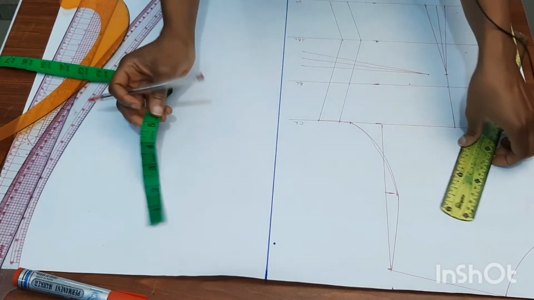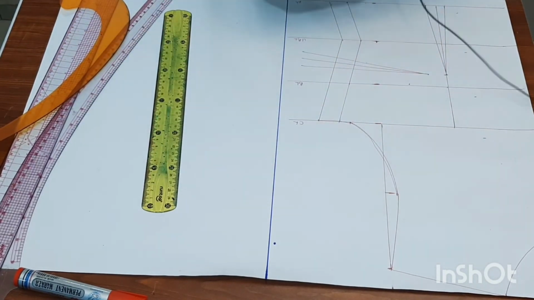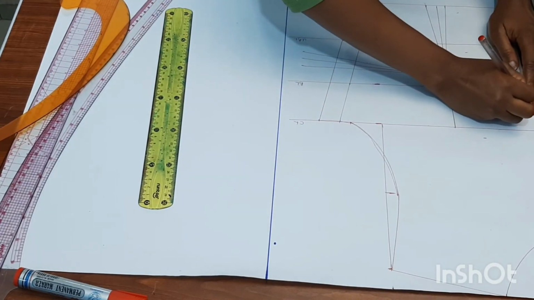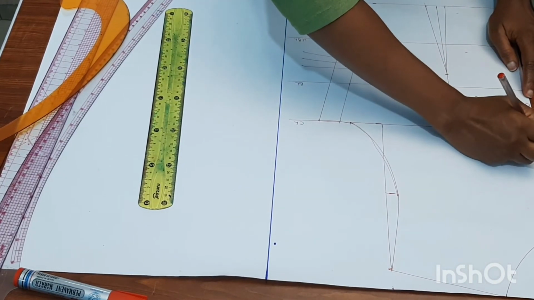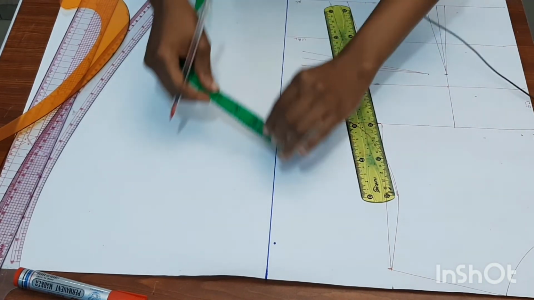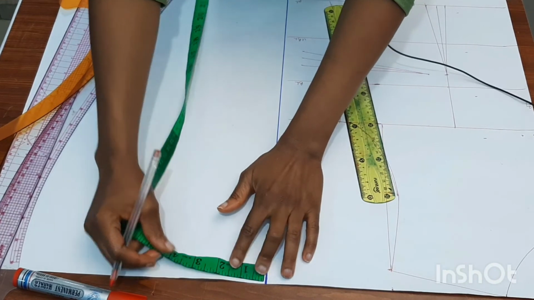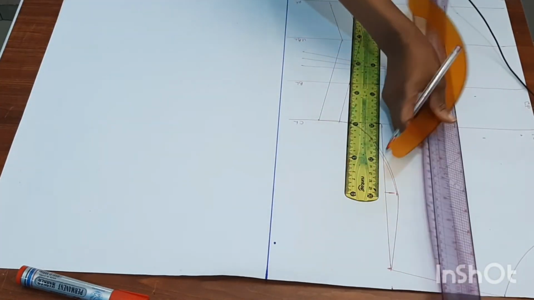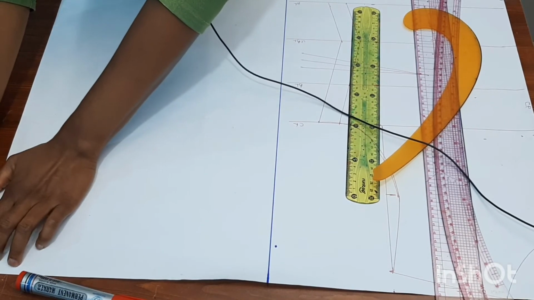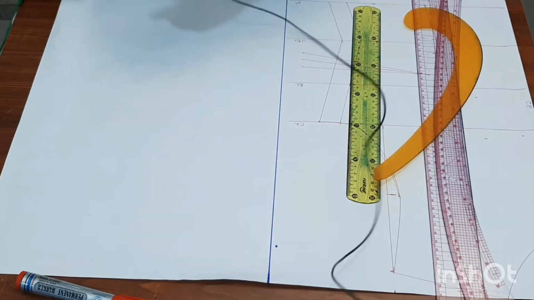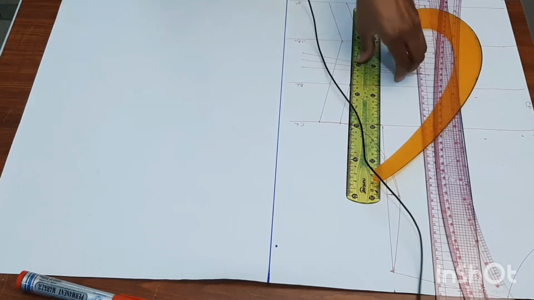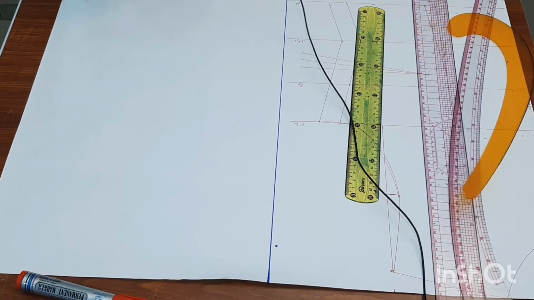So let me just use this. This side is for the front. This part will be unfolded, the center front will be unfolded. The next thing now is to get the back. To get the back, the first thing we do is come to this part here. We'll just come here and mark 1 inch for the zip. So let me just mark out 1 inch for the zip here. I'm going to use my straight ruler to connect them.